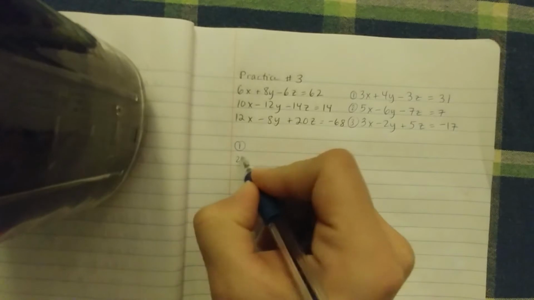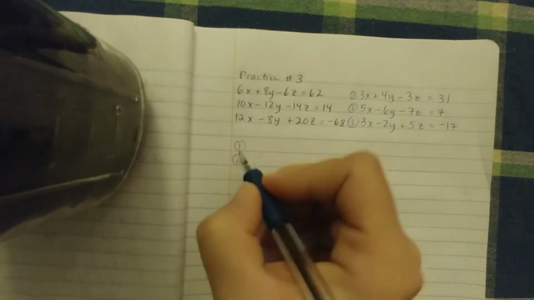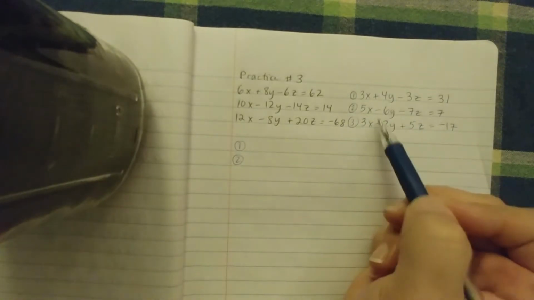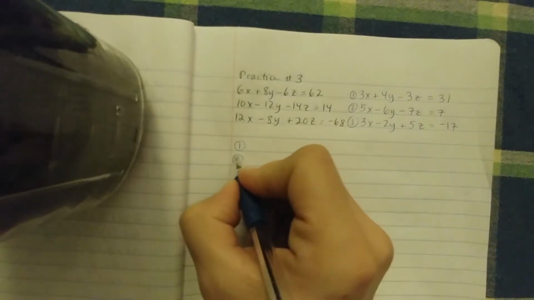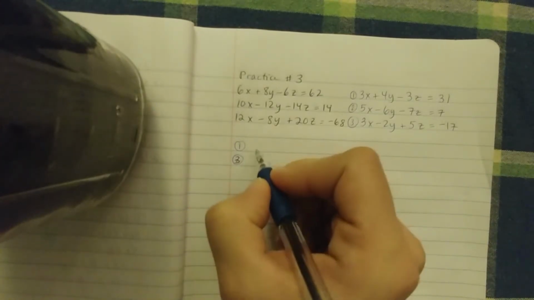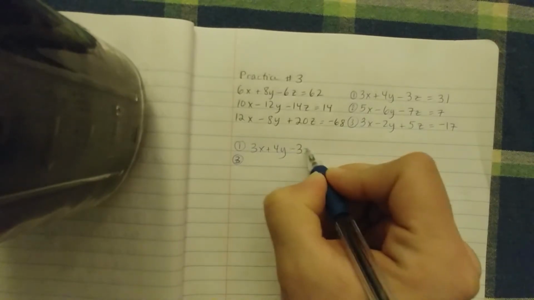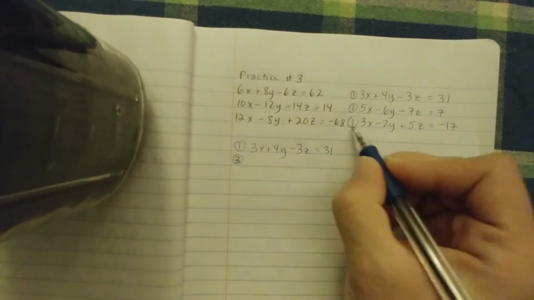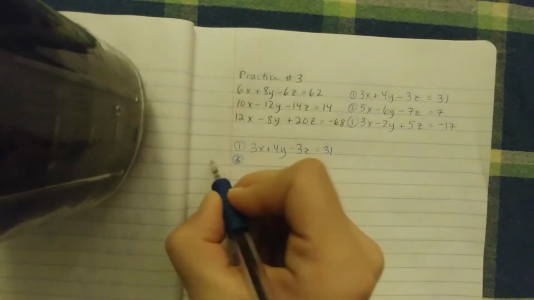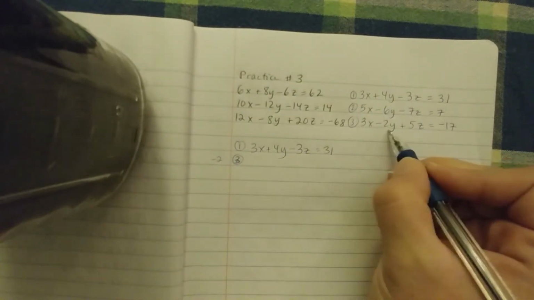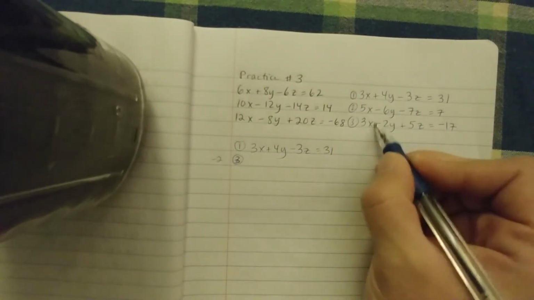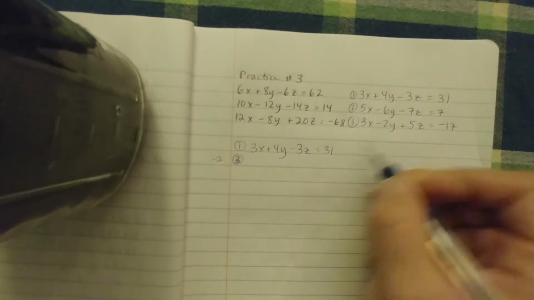So if I start with the first 2 equations, we said we would do 1 and 3 and 2 and 3. So let's start with 1 and 3. Here we have 3x plus 4y minus 3z is 31. And I'm going to go ahead and multiply everything in this third equation by 2, so that my coefficient on the y term is a negative 4.